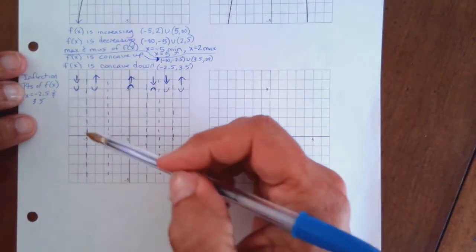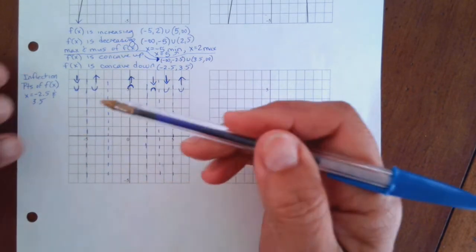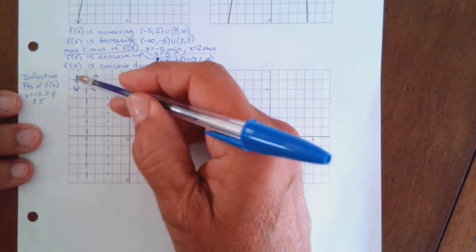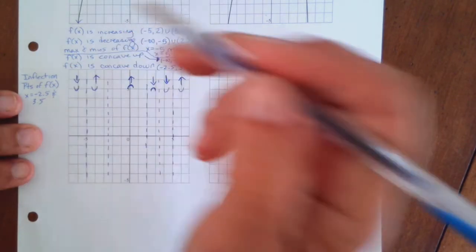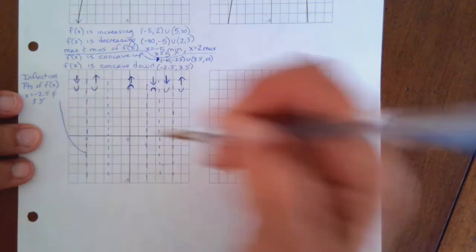Now remember, I don't know how high up and down I'm going to go. I just need to sketch this graph. So I'm just going to start somewhere and I'm going to be decreasing but concave up. Start anywhere you want to. Okay, so decreasing, concave up looks like that.